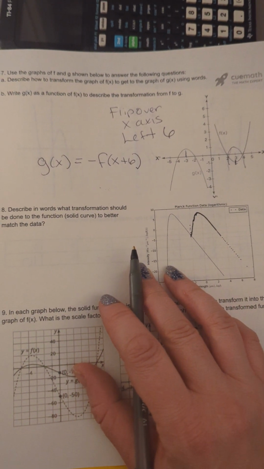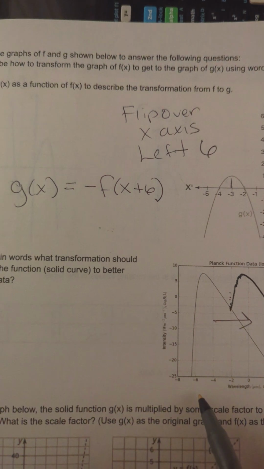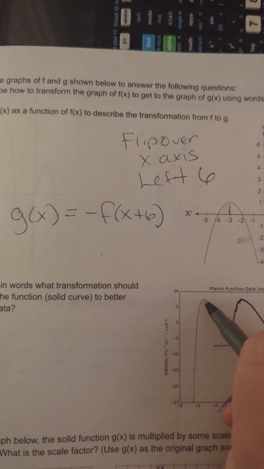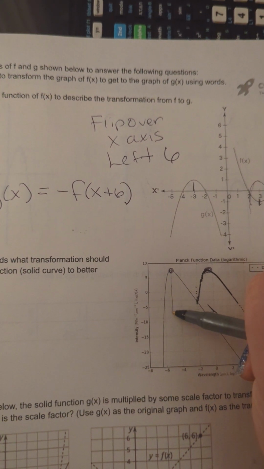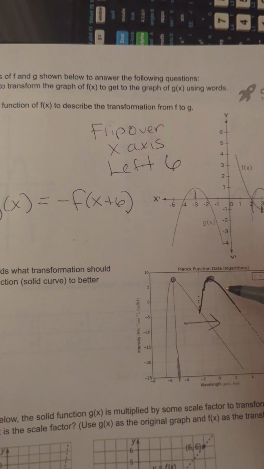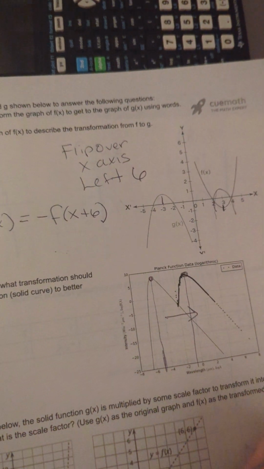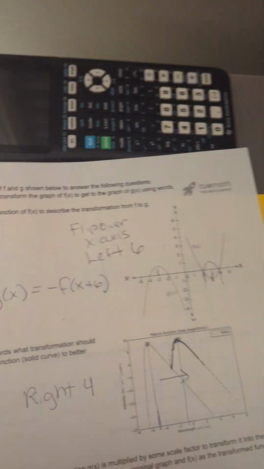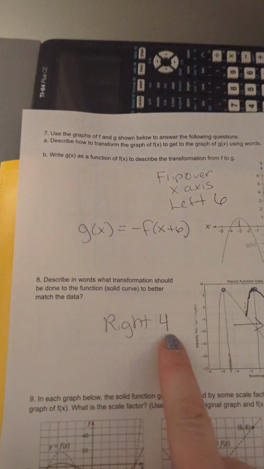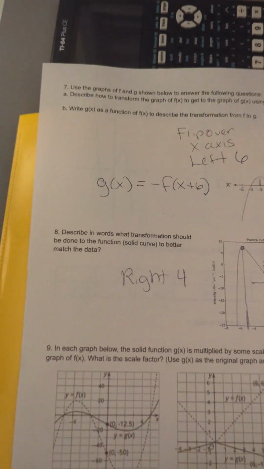Describe in words what transformation should be done. It looks like we just need to shift to the right. How far? So let's see. This peak, I'm going to estimate, let's say that's negative 5, and we need to shift it over to maybe negative 1. I'm going to estimate right 4, but if you said right 3.5 or right 4.5 or right 5, I would count that as correct.